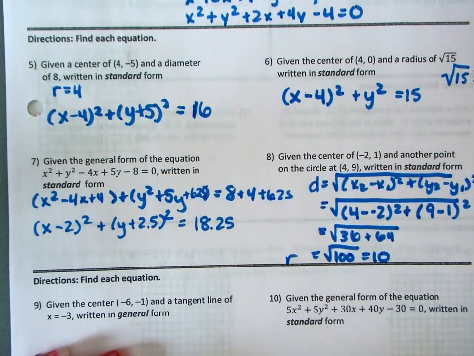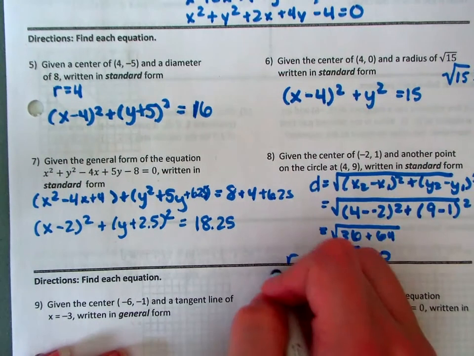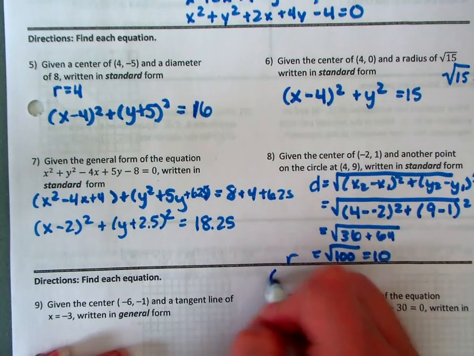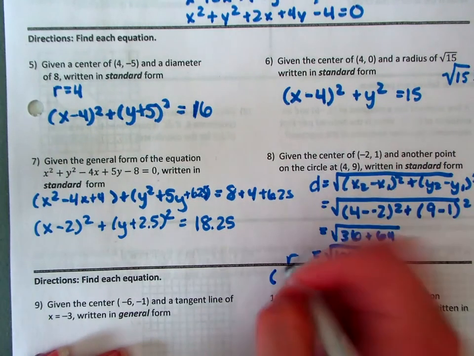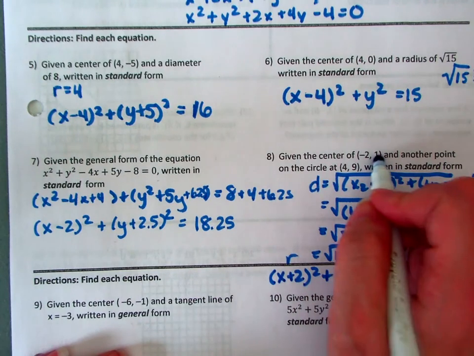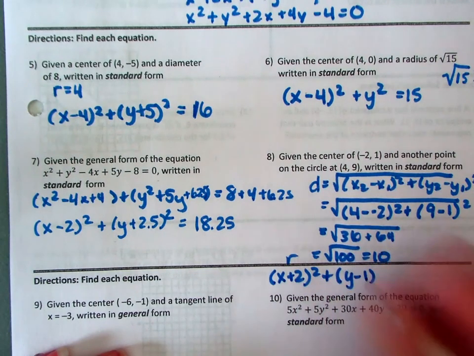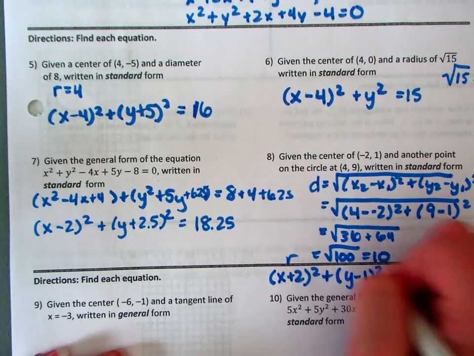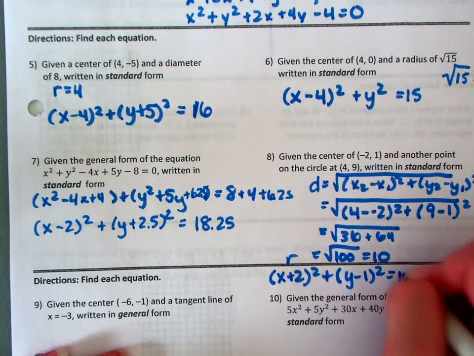So now I'm ready to write the equation of this circle here. So we're going to do inside opposite here. So it's going to be x, since the center is negative 2, we want to say x plus 2 squared. Plus, since the center here has a y value of 1, opposite of that would be negative 1 squared is equal to r squared. So 10 times 10 is 100.